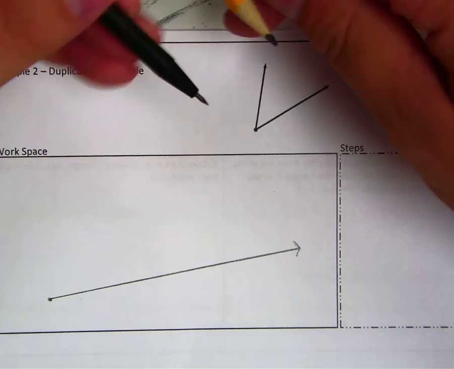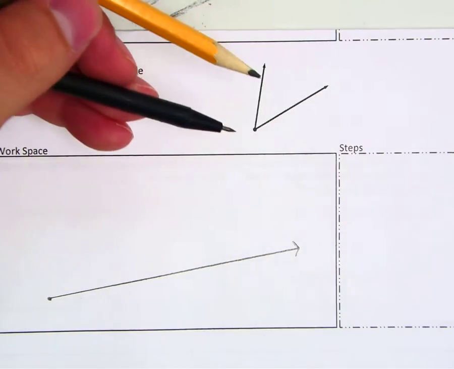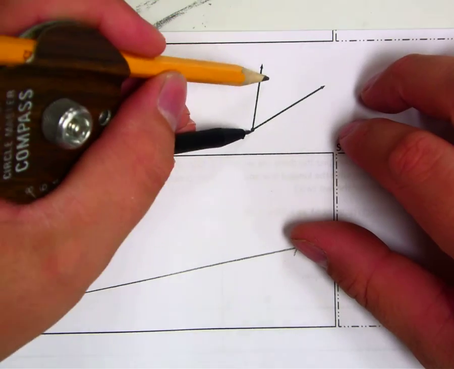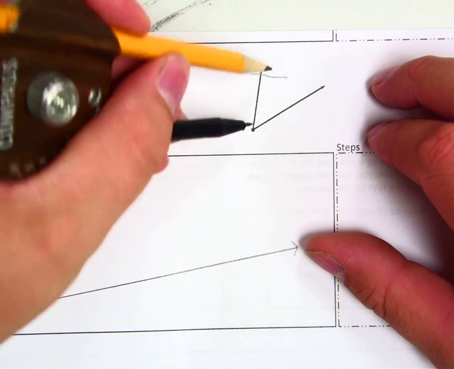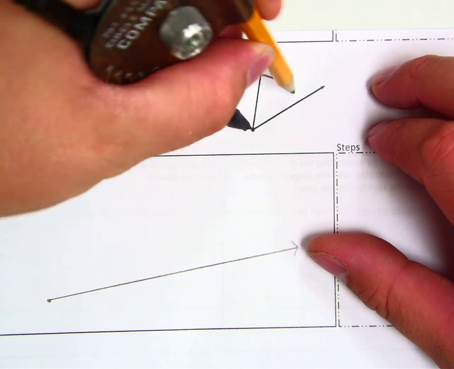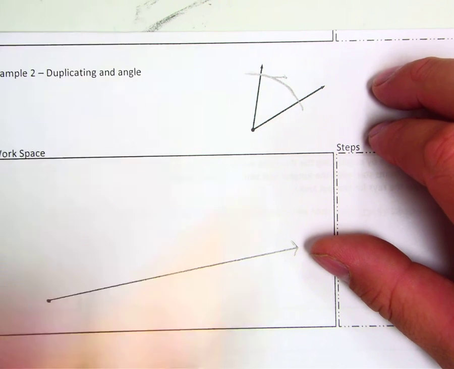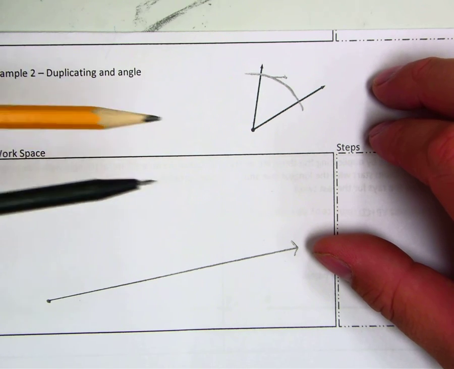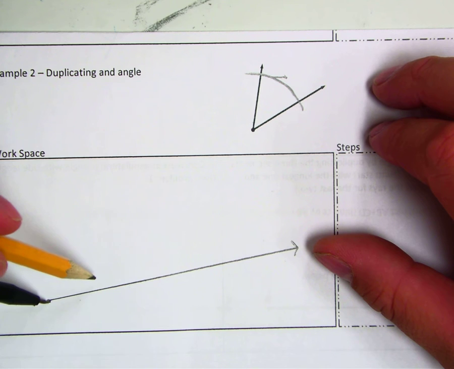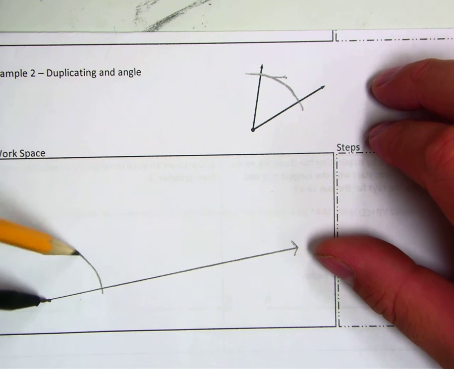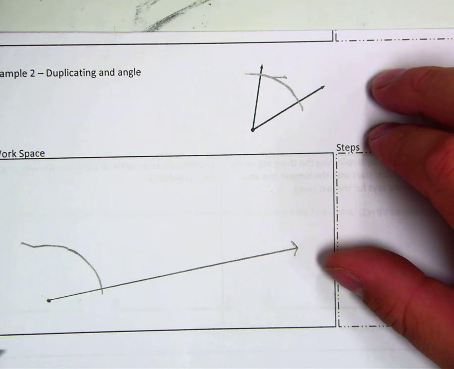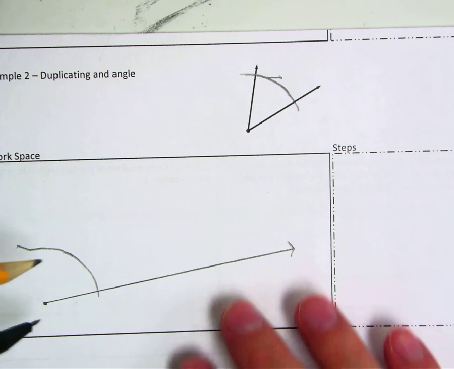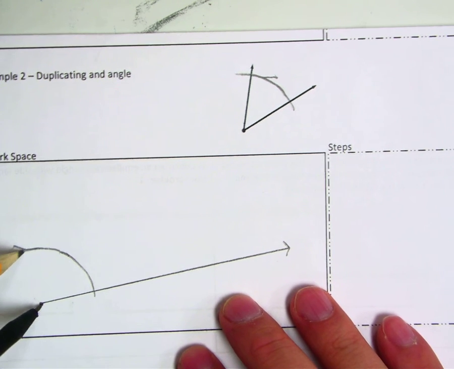The first one, we're going to make an arc anywhere on our first angle. Make sure that it's going to intersect both of your sides, like that. And then keeping the same distance, bring it down to your new ray. And make sure it opens at least as far as your angle needs to open. Having some difficulties here.